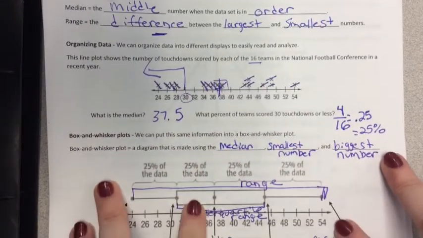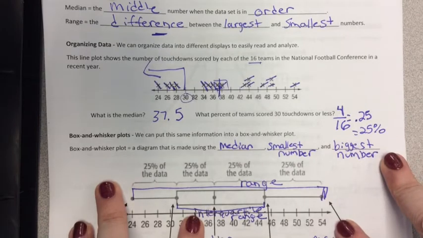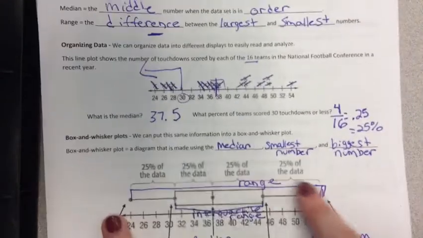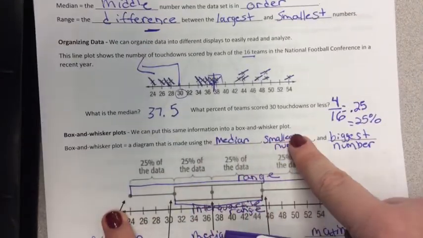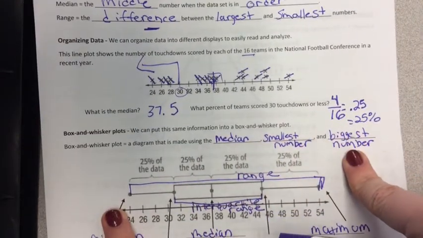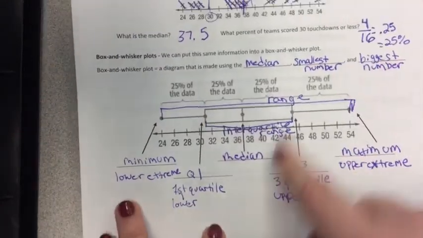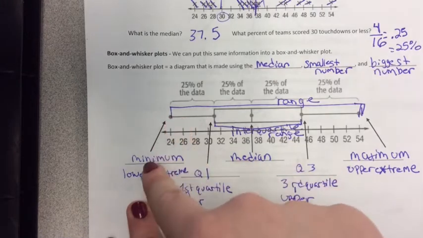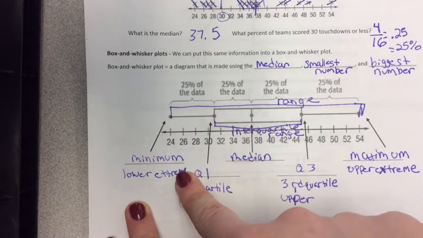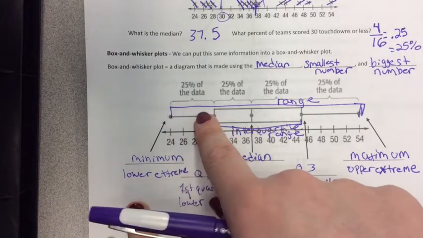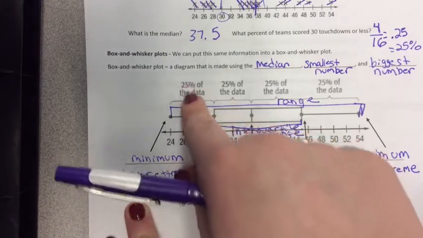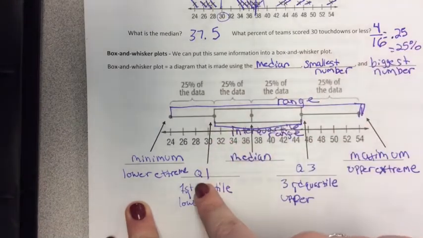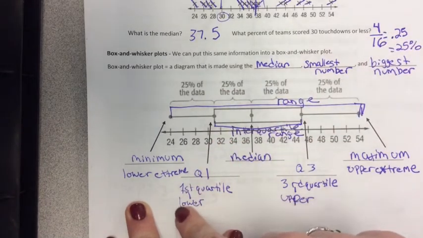So now let's talk about how to make it look like a box and whisker plot and what that means. So this is what a box and whisker plot looks like. It's a diagram that is made using the median, the smallest number, and the biggest number. So the smallest number is also known as your minimum. That's that first dot right there. A minimum is also called a lower extreme. Then we have the whisker. That's the first 25% of data until we get to the start of our box, which is called our Q1, our first quartile, or our lower quartile.